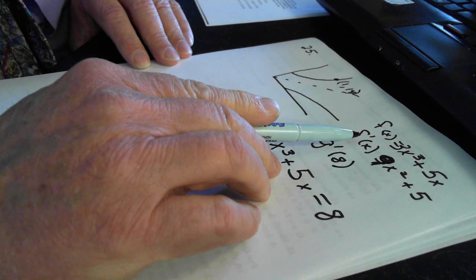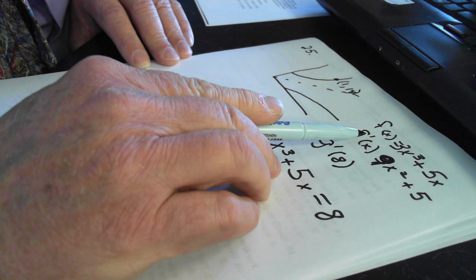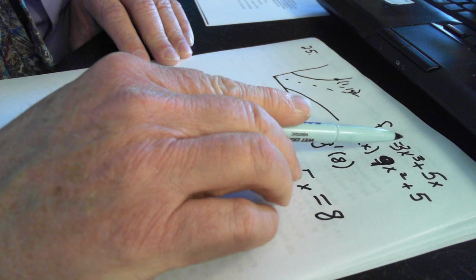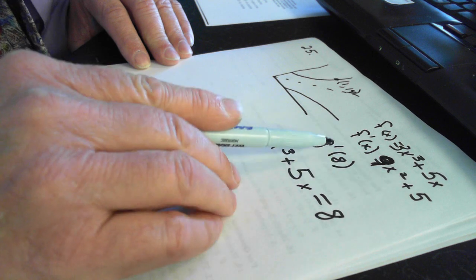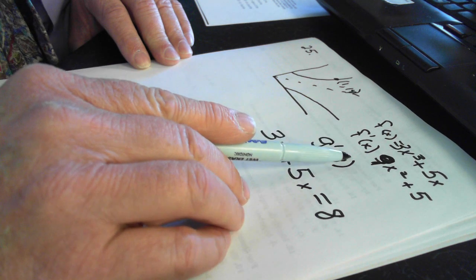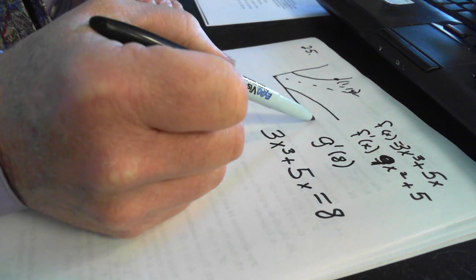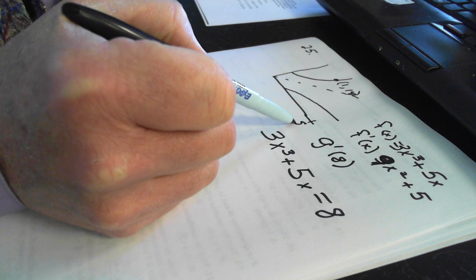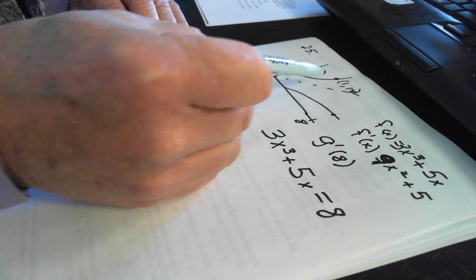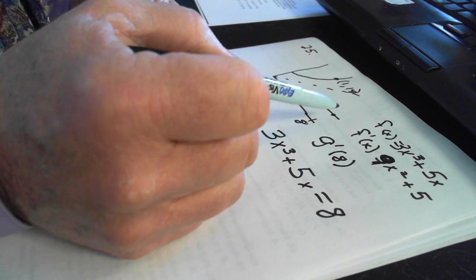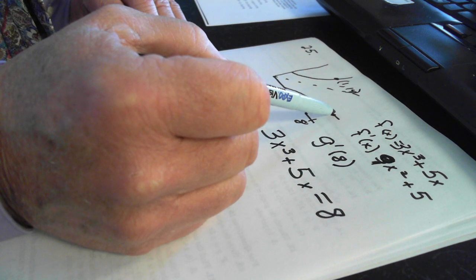That means the slope of the original at that spot will be 14. But we're not interested in that. We're interested in the slope of the inverse. Well, that'd be over here somewhere where x is 8. We're trying to find the slope there. Well, if the slope here is 14, the slope here is 1 over that.